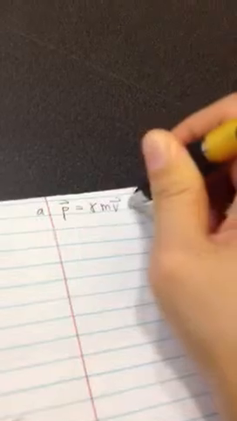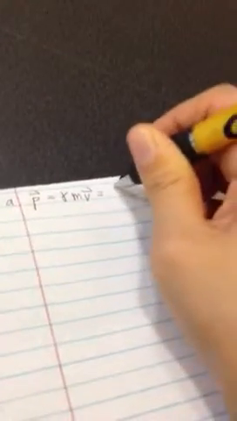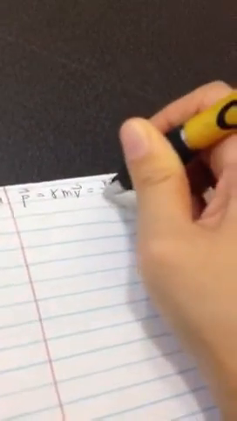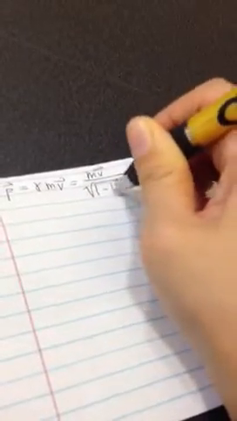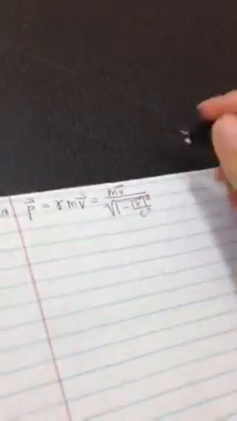So I started with p is equal to lambda mv, and that is equal to mv over the square root of 1 minus the magnitude of v squared over c squared, because lambda is equal to 1 over this.